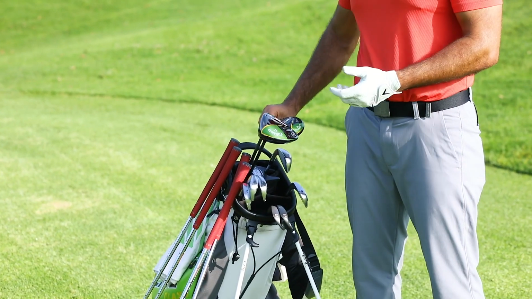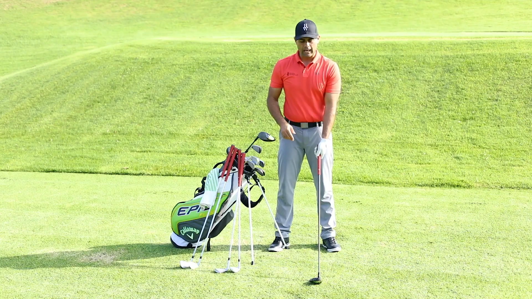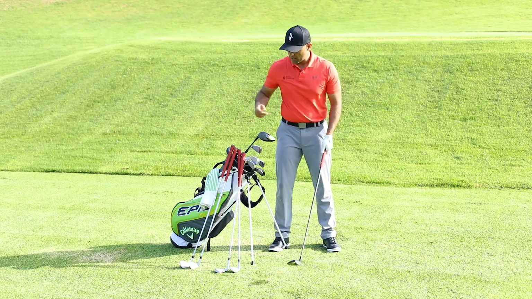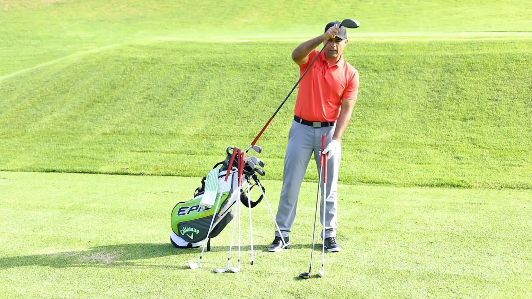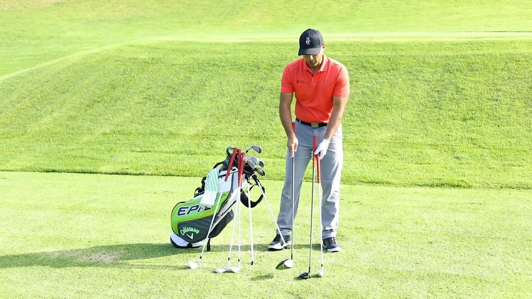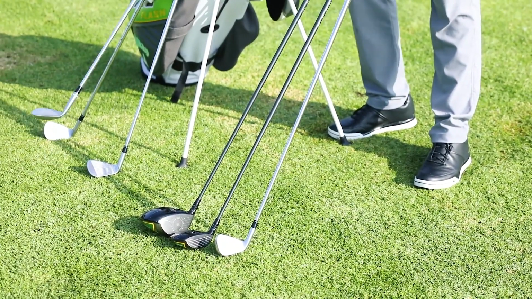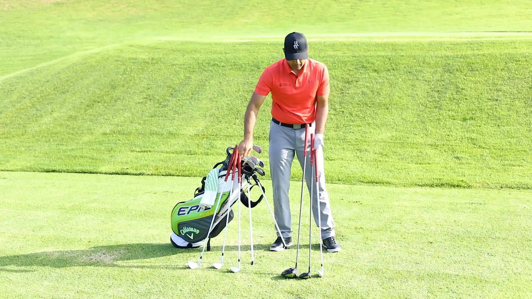We then move into our woods, obviously not made of wood anymore, made more of titanium. They do have graphite shafts. They are, as you can see, a lot longer than the other clubs that we used. So there's a 7-iron, there's my sand wedge. Look at the difference in length over there.